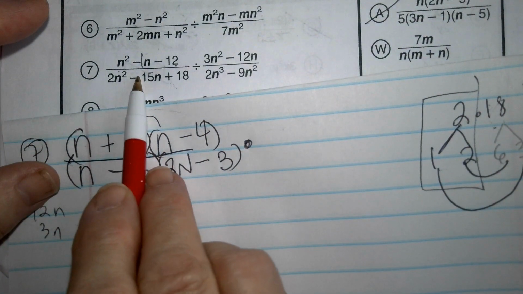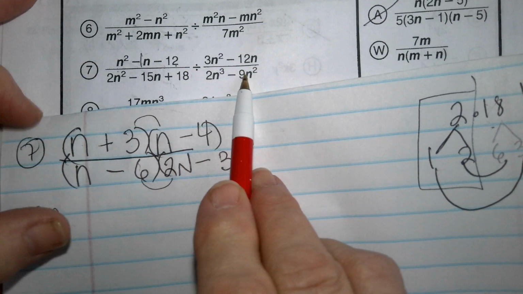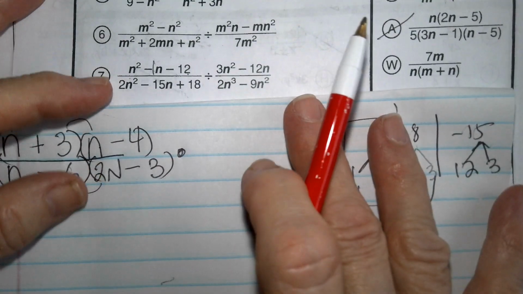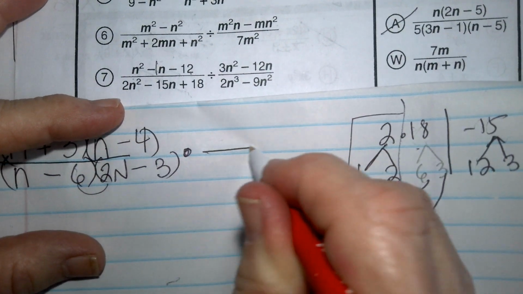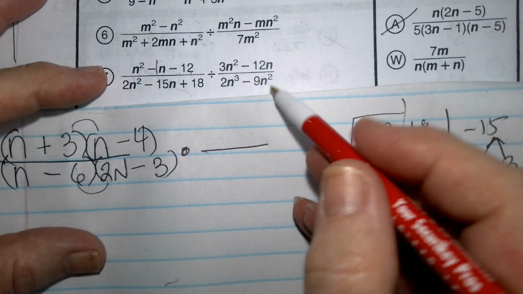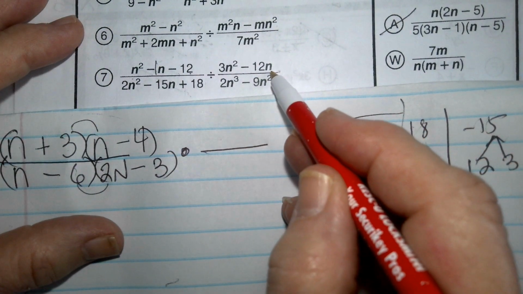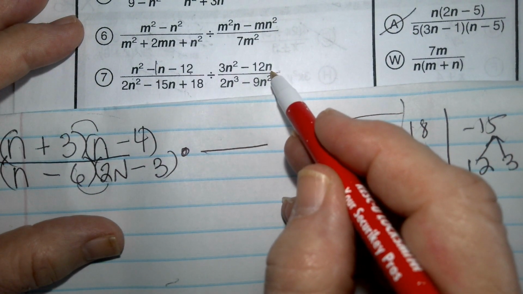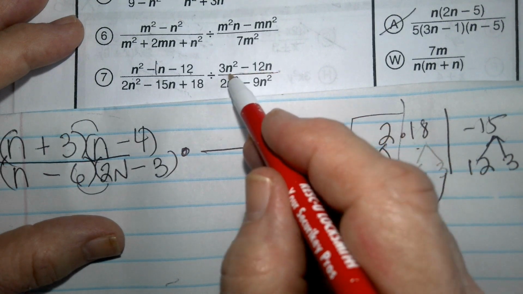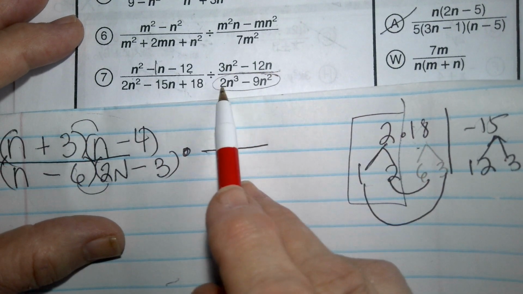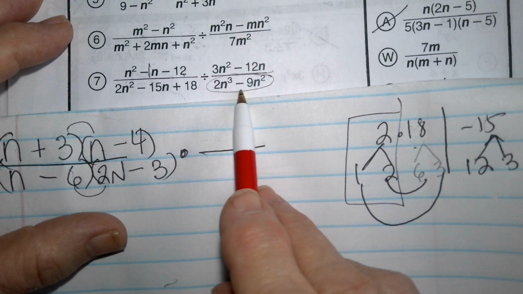Times, because we're going to leave, change, flip. So as we're flipping, which one's going to go on top? There you go, this one. So can we factor anything out of that one? Yes, we can.